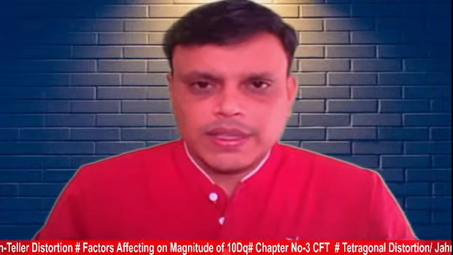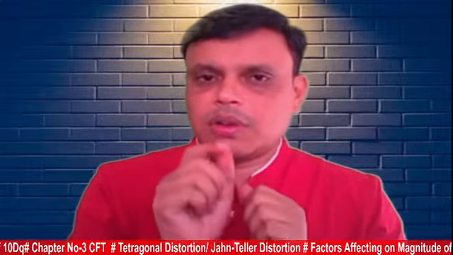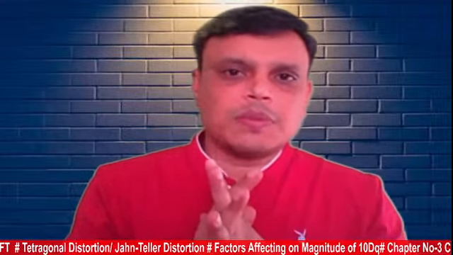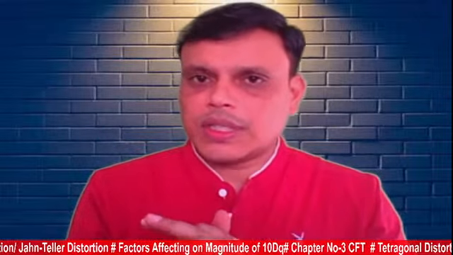This distortion generally occurs in case of octahedral complexes. Distortion means what? For example, if you have a perfect octahedron, that means all the bond lengths of that octahedron are similar. Octahedral complexes have coordination number 6, that means there are 6 ligands attached to the central metal atom. 6 ligands attached means 6 bonds are present, and all those 6 bonds have the same bond length.